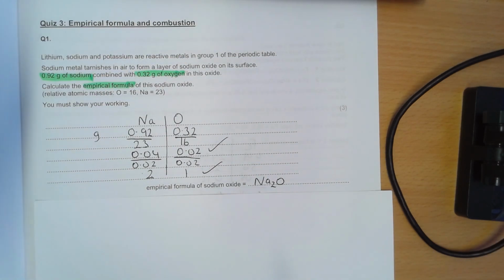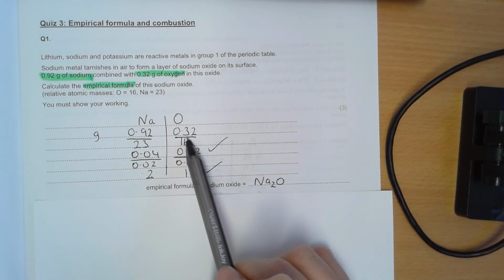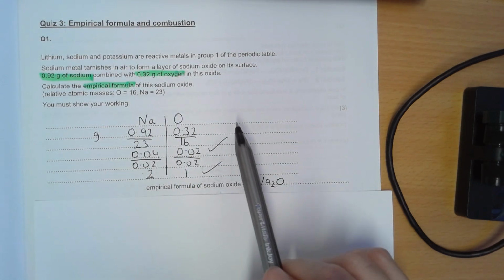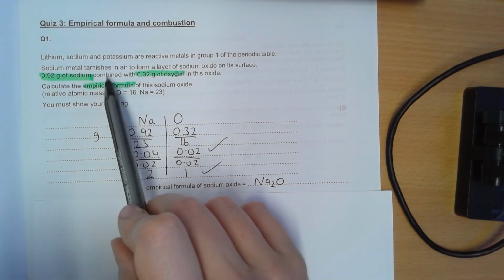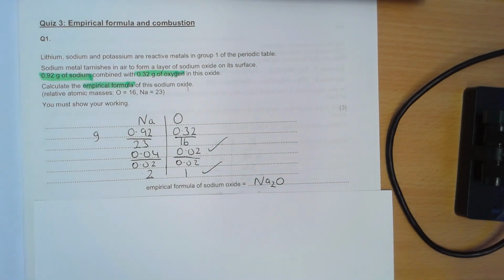So the most common mistake on this will be writing O as O2 and then putting 32 for the formula mass instead of just 16. Diatomic doesn't apply with empirical formula because you're always dealing with compounds, never with elements.